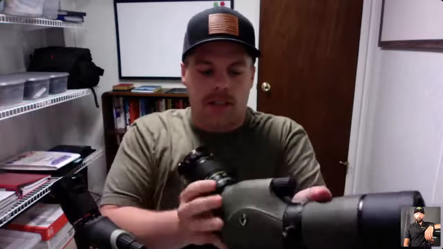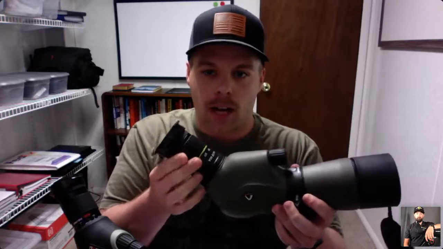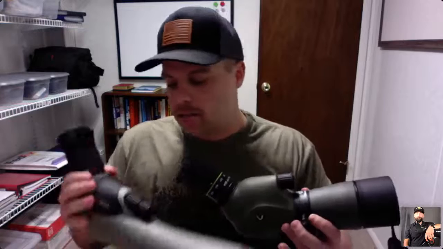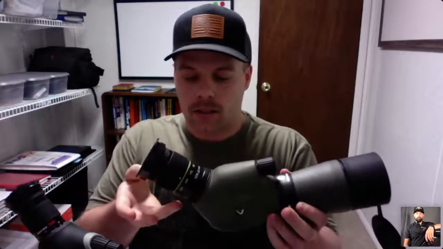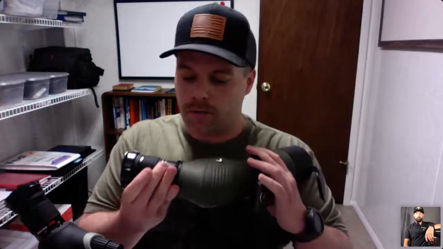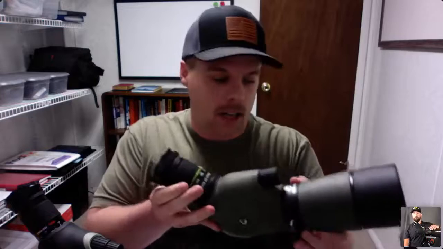So I have two spotting scopes, a 60 millimeter and a 99 millimeter objective on here. Now, most of the time with these smaller objective lenses, your zoom is not going to be as great as the bigger spotting scope. So this is a 15 to 45 power, or magnification.